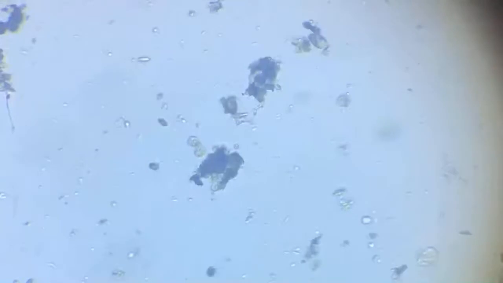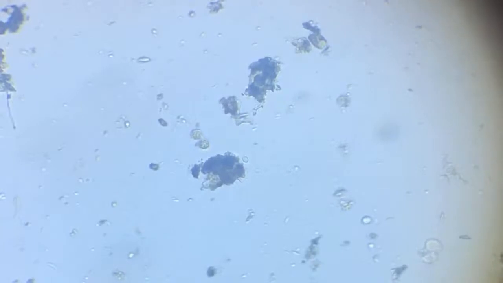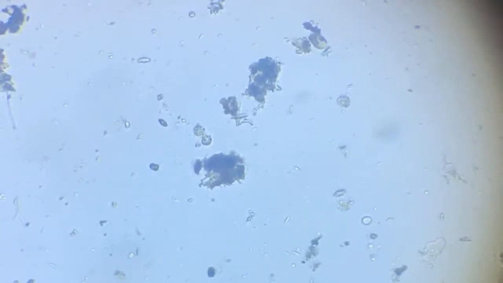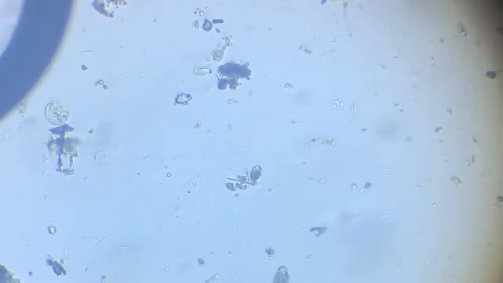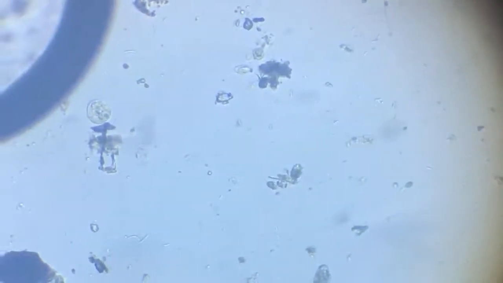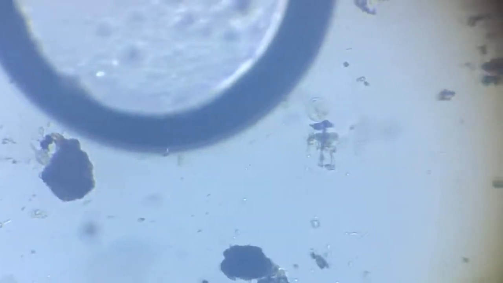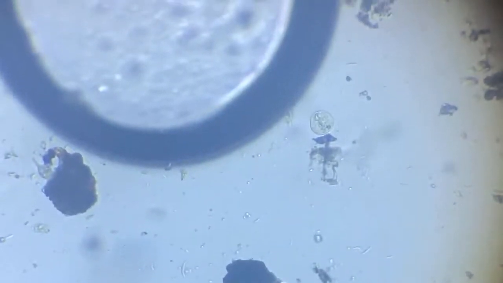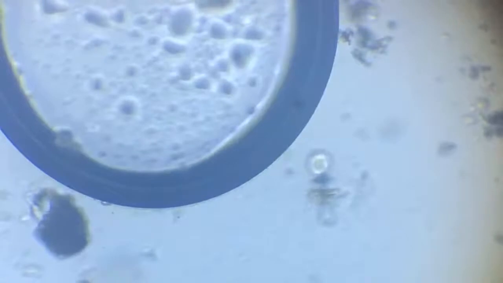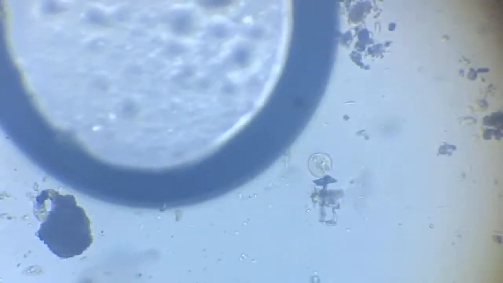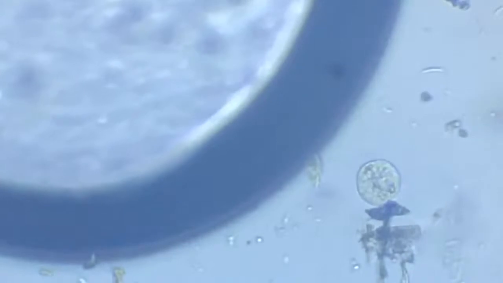Okay, I just came across an amoeba here. Let me see if I can bring it in focus. There are quite a few eggs, some bristled, some non-bristled. There is an egg here. Let me bring it in focus. This circle. There is a larger circle that you see, and there is a smaller circle here. This one I'm talking about.